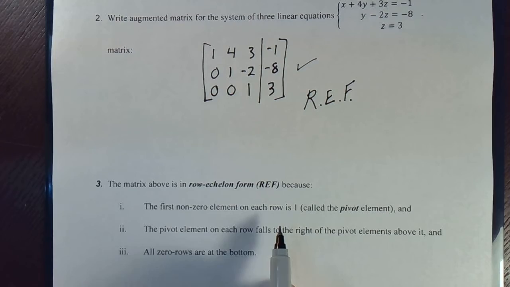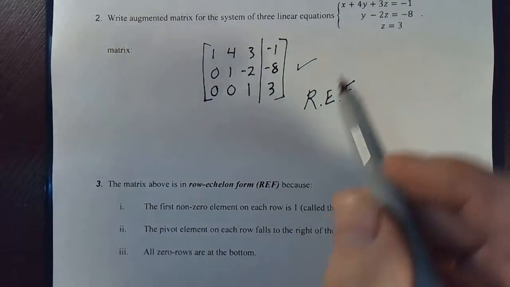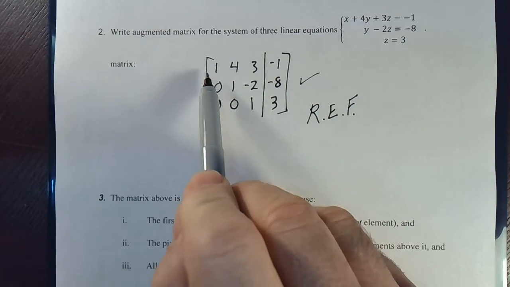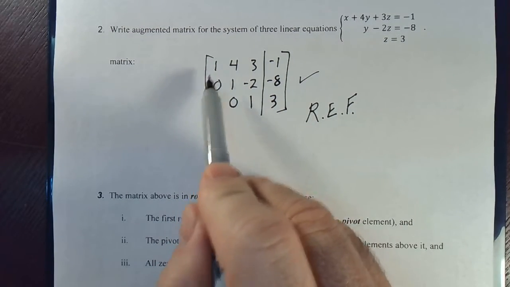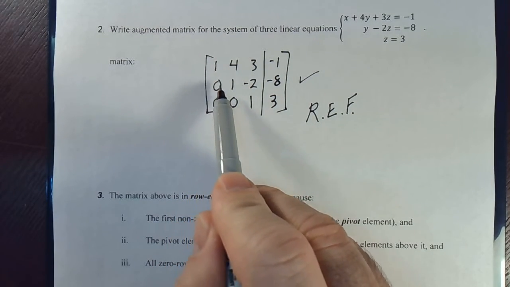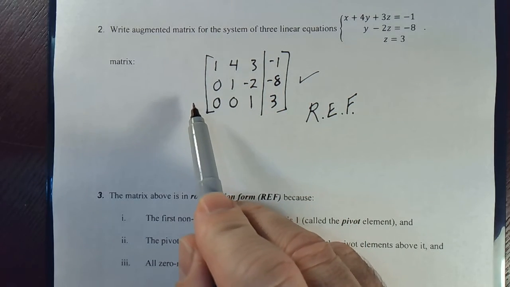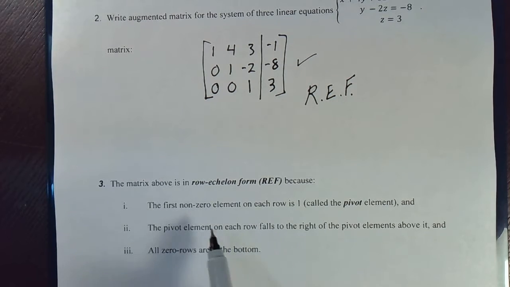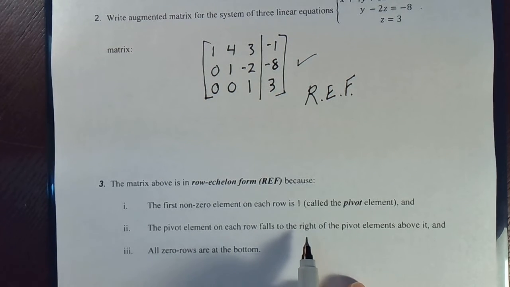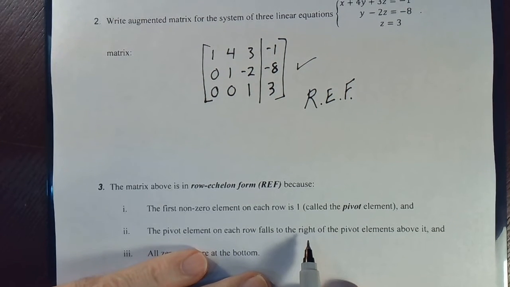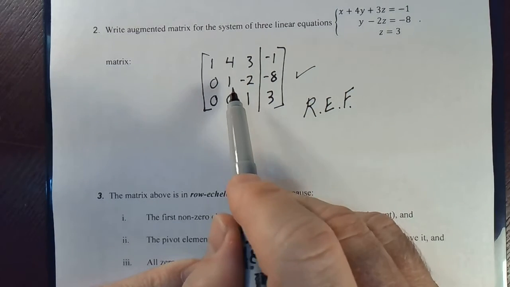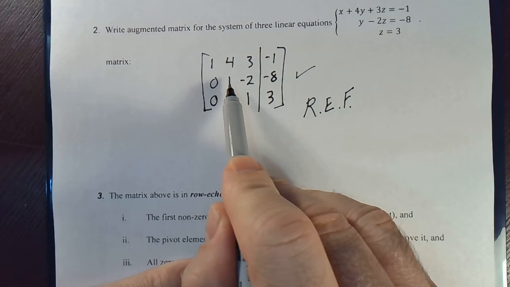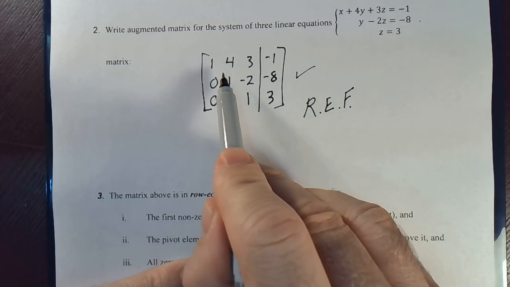There's a pivot element in every row. Here, notice the first non-zero element is a 1. In this row, the first non-zero is a 1, and in the third row, the first non-zero is a 1. And the pivot element in each row falls to the right of the pivot elements above it.